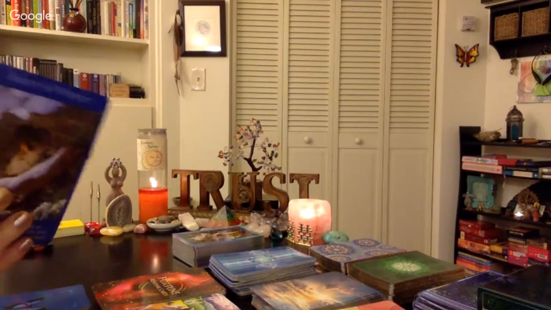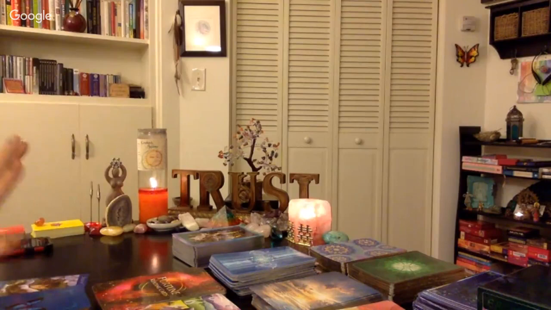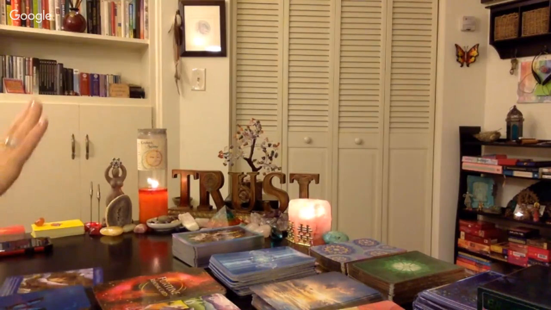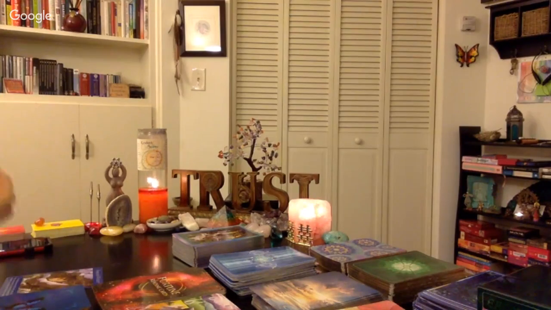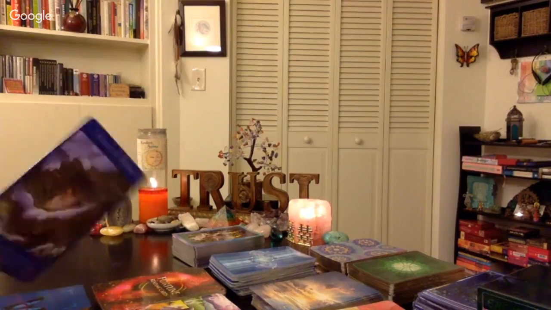So the Four of Swords in this respect is about not worrying about whether or not it's the right way you're expressing yourself. It's about you tapping into the inner guidance through meditation and resting to pull up what's intended for you creatively. That's what the Four of Swords was.